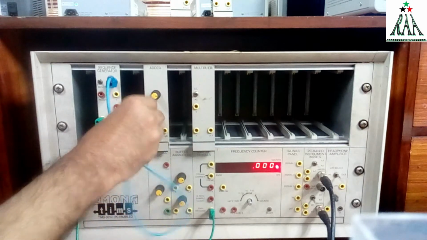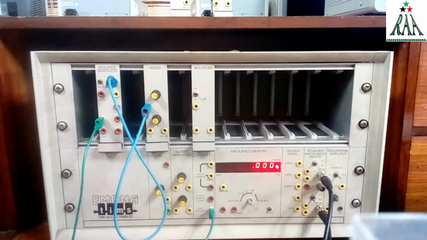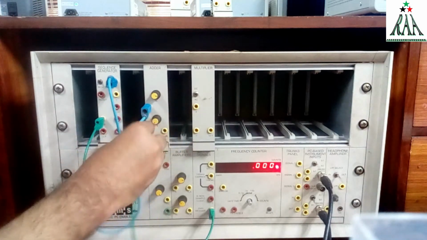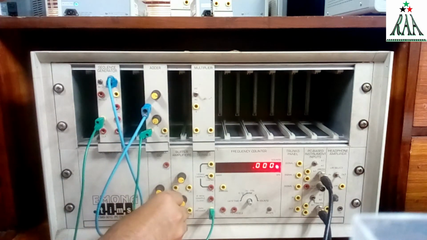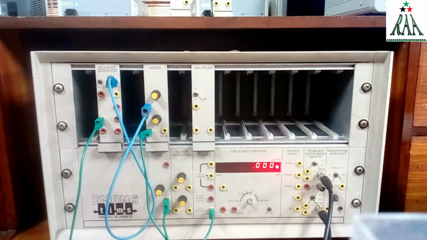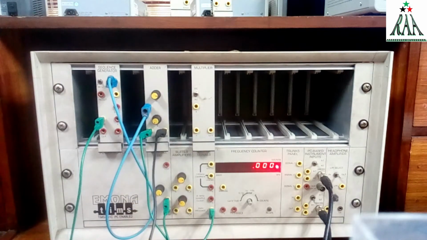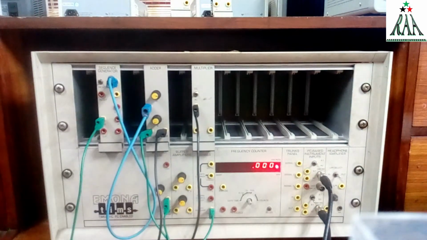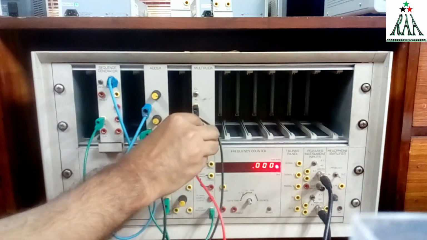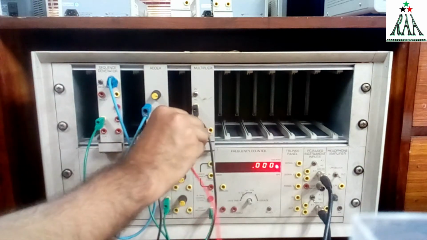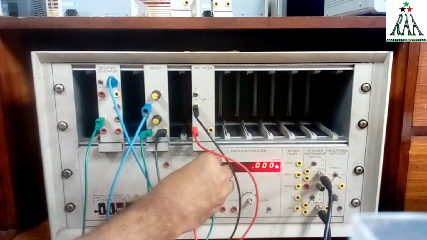We put that signal into the adder, and the second signal is the variable DC from the variable DC module. The output of the adder goes to the input of the multiplier, and the Y input is the 100 kHz from the master signal.